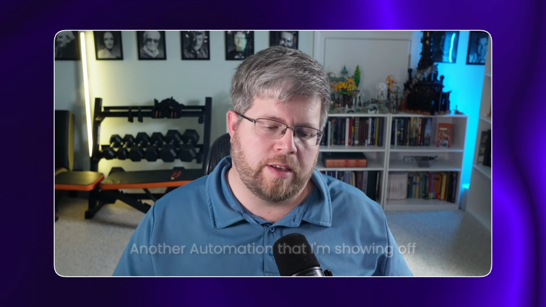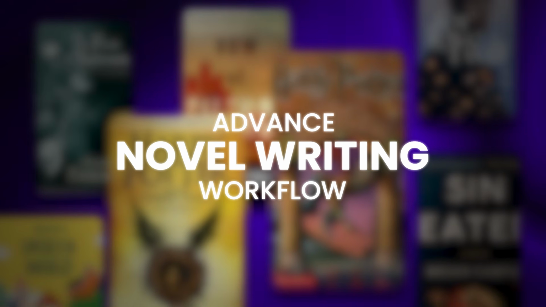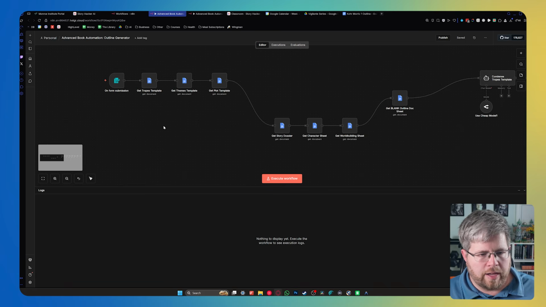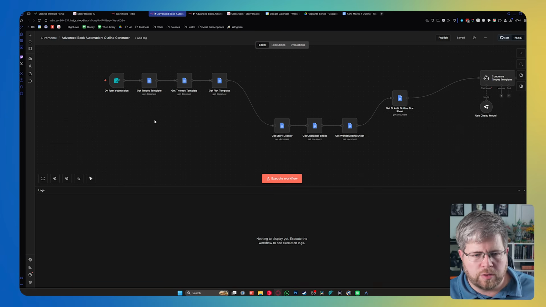This is the most recent part in a series of advanced novel writing workflows that I've been developing. And this is the one where it starts to get really fun, where we take everything we've done in the last couple of steps and apply it to the outline. How do we get a good outline out of this? So let's dive in.